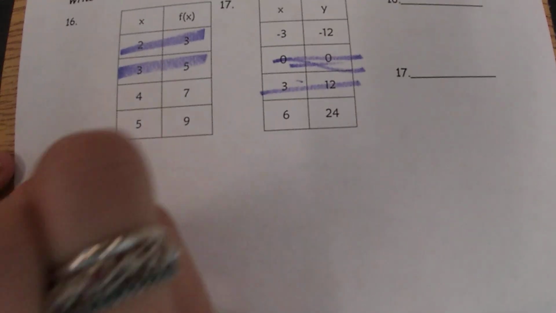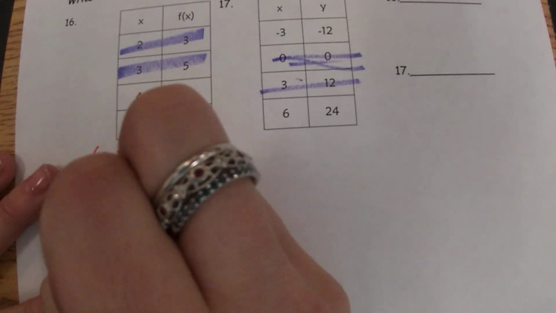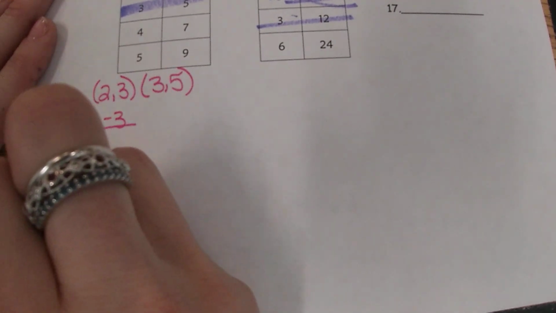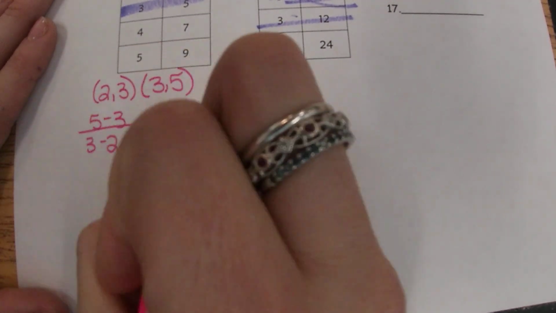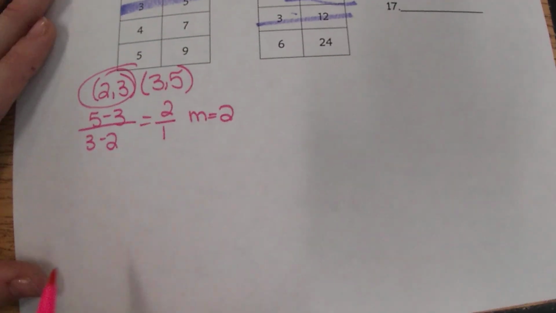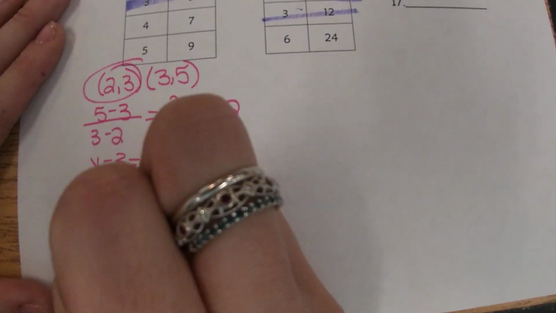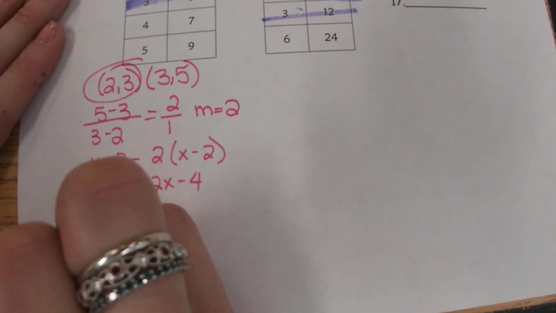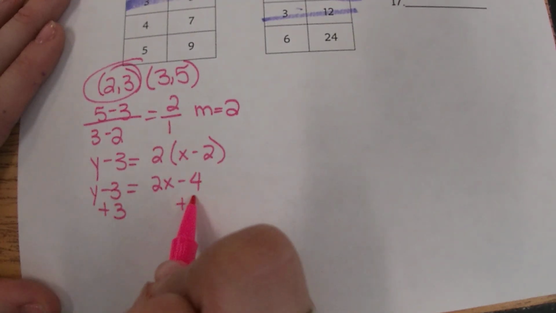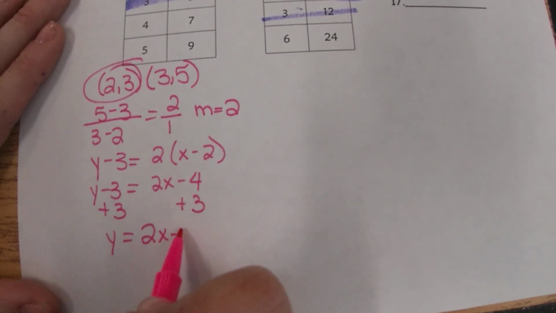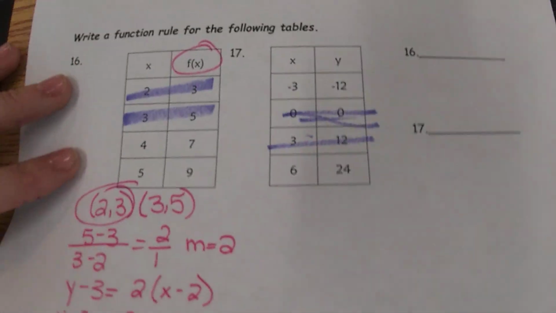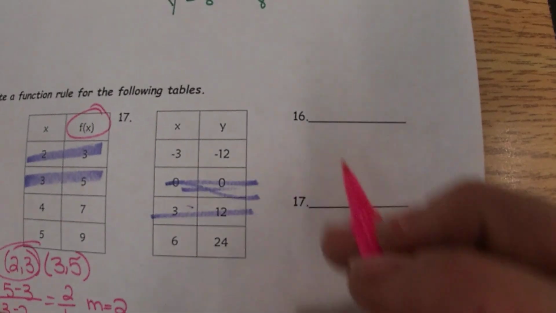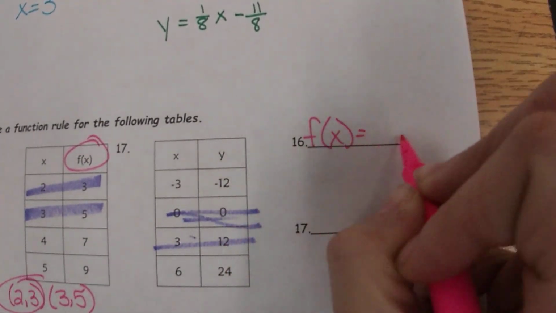Okay, so on number 16 I'm going to pick the points 2, 3 and 3, 5. I'll find the slope from that. So my m equals 2. I'm going to use one of those points to solve this. Now up here we have f of x, not y equals. So I don't want this to say y equals in my final answer. I want this to say f of x equals 2x minus 1.